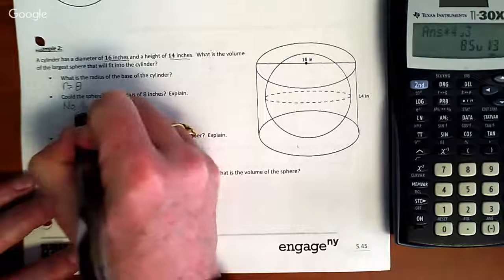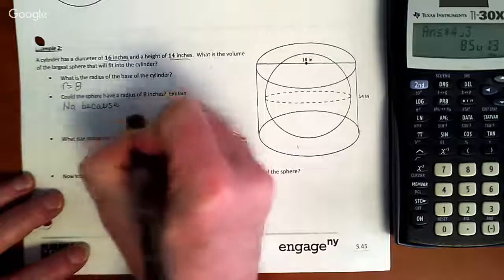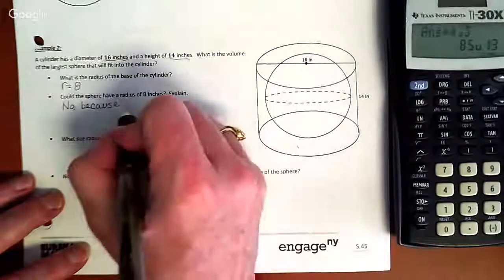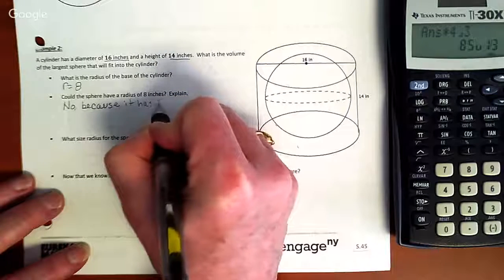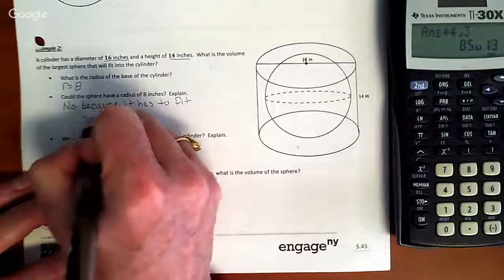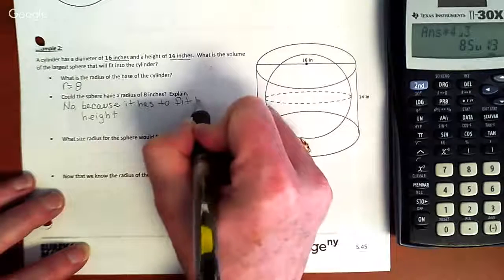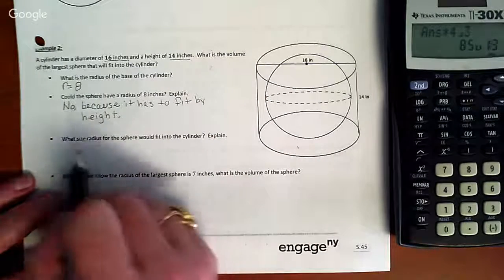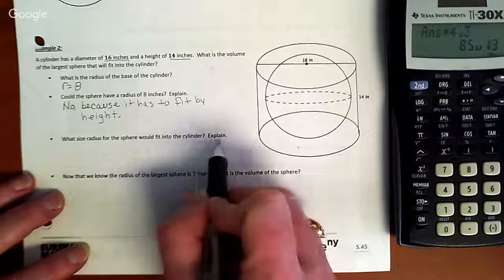Okay. Because it has to fit height-wise. By height. Okay. So what size radius for the sphere would fit into the cylinder?